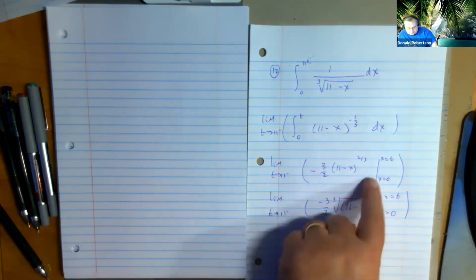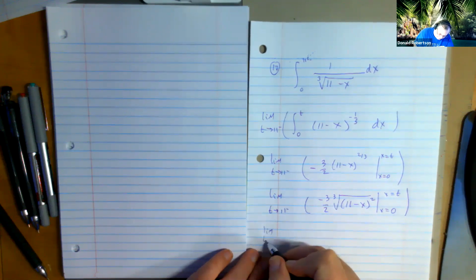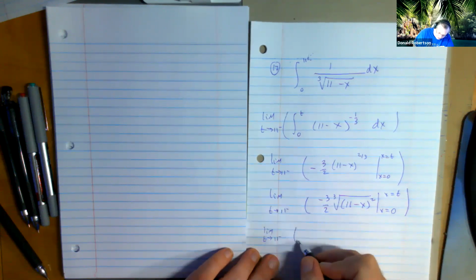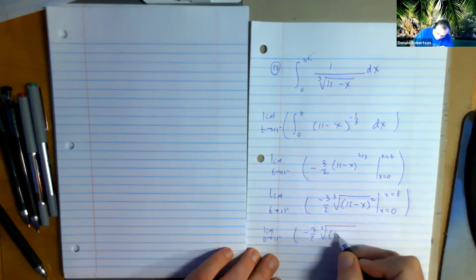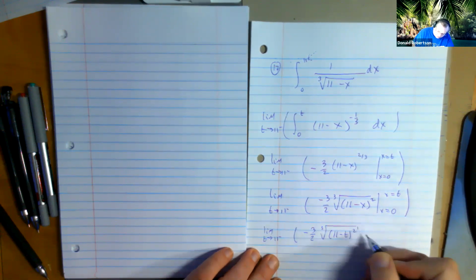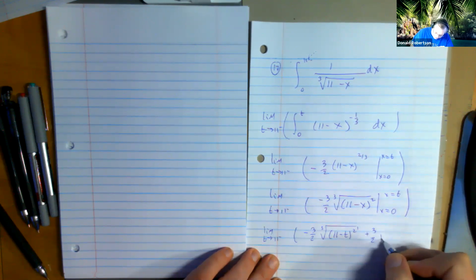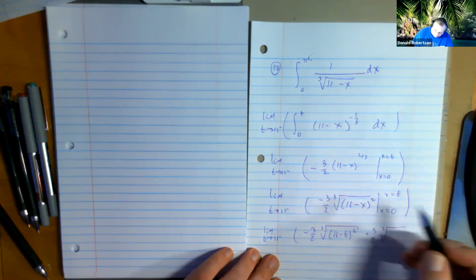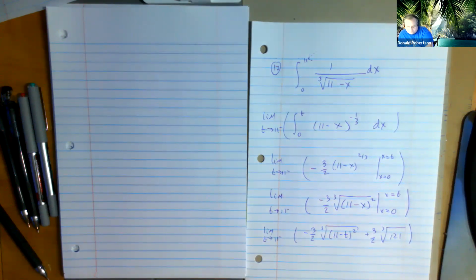So it's now going to be the limit as t tends to 11 minus, the left limit, of -3/2 the cube root of 11 take away t squared, subtract this guy, which means you're going to add him, the cube root of 11 take away nothing is nothing, 11 squared is 121. I didn't say it was pretty, but it's doable. So 3/2 the cube root of 121.